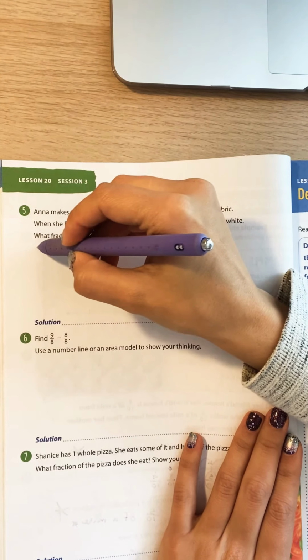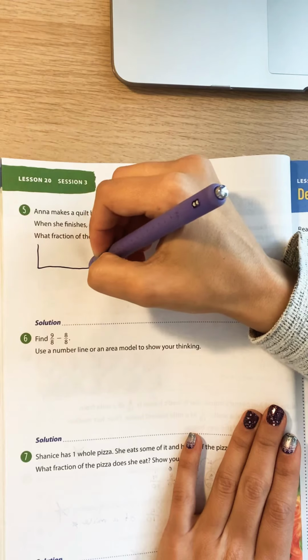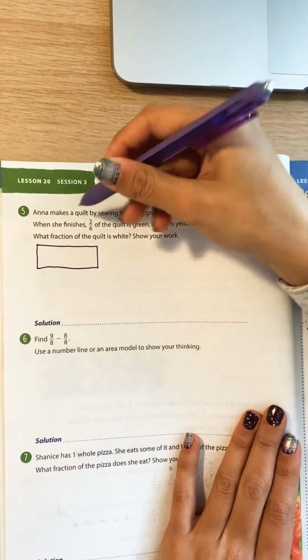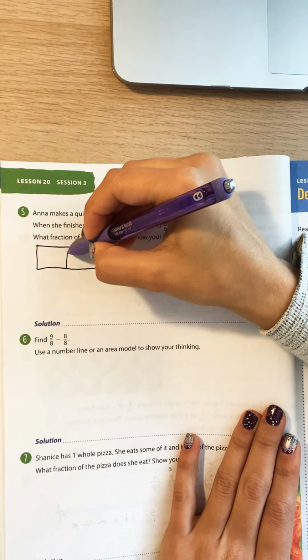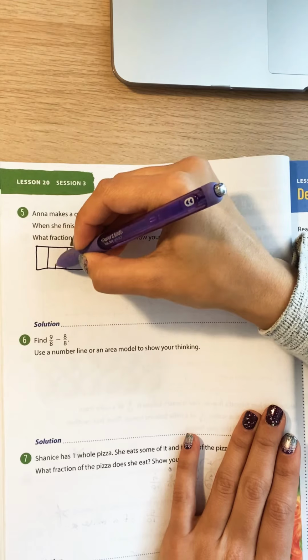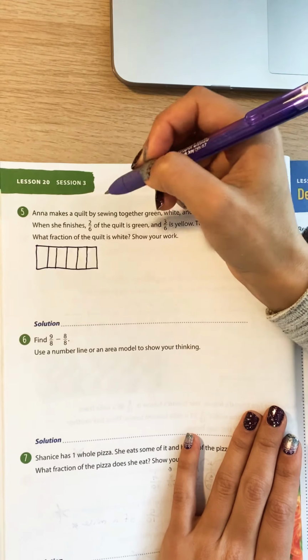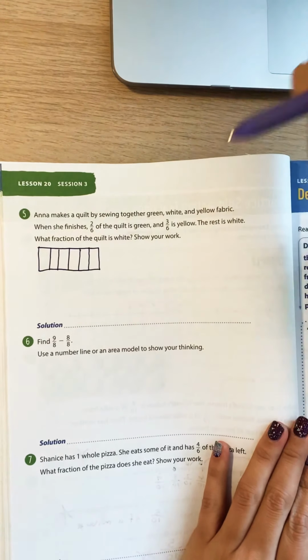But I'm gonna do a picture because this has a couple parts to it, okay? So this is my quilt, or Anna's quilt, I guess. And the whole quilt is gonna be 6/6. So I'm trying to show. Okay, so that's the entire quilt, and it's in 6ths. There are 6 equal parts because that's my denominator.